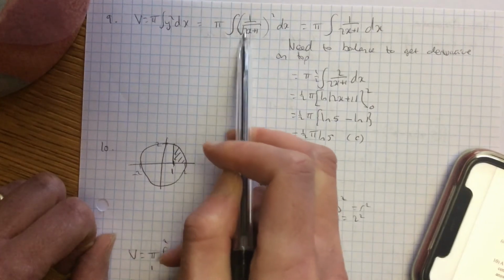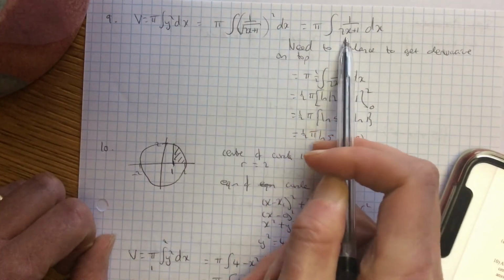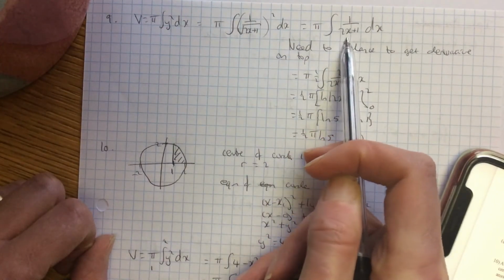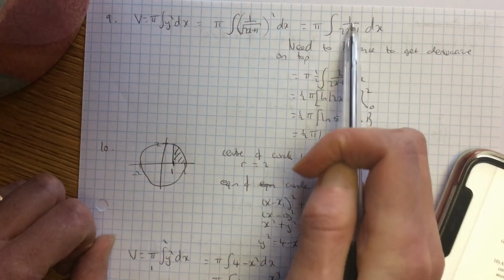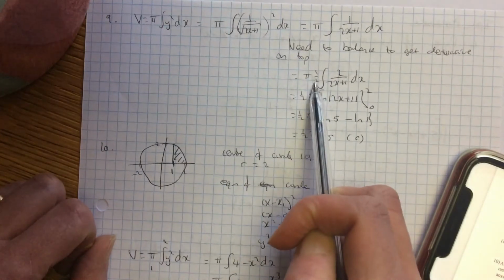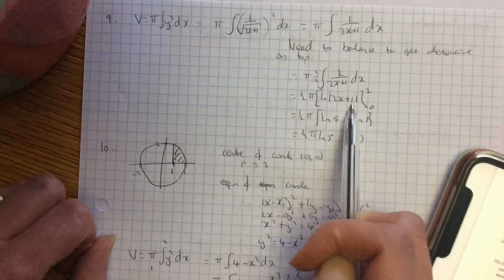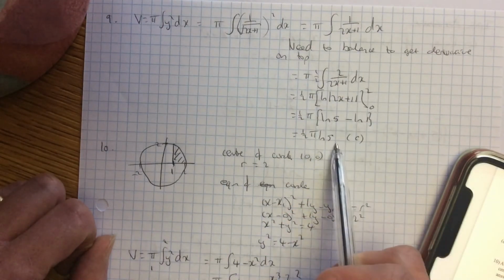So whenever you square that, the root disappears. How do you integrate a fraction? You check have the derivative on top. Derivative of that's a 2. I need a 2 on top. Balance outside with a half. Now I'm good to go. Log the bottom line. Sub in your values.